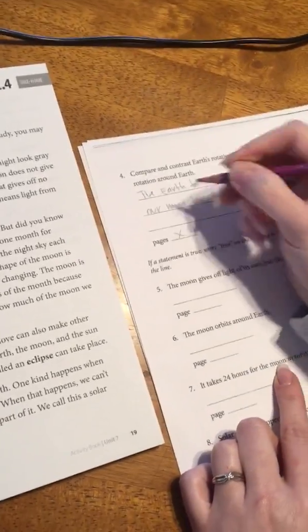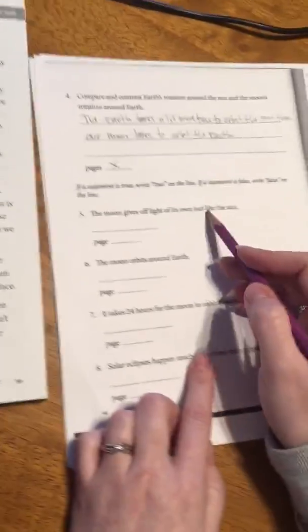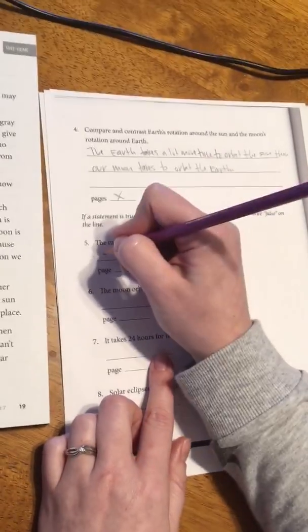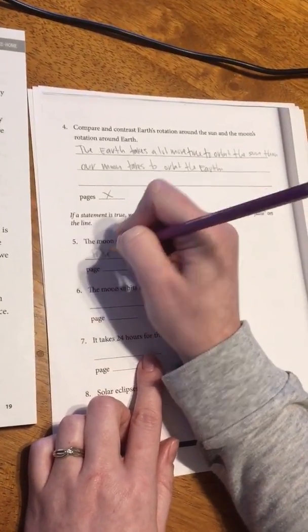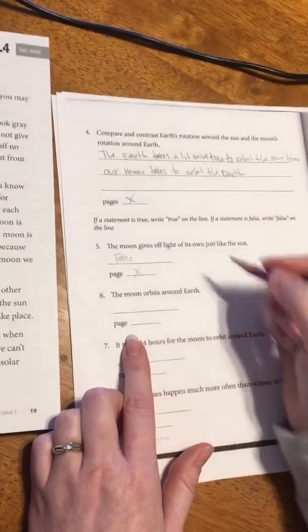Okay? If a statement is true, write true on the line. If a statement is false, write false on the line. The moon gives off light of its own, just like the sun. And that is false, boys and girls. The moon gives off light that is reflected from the sun.